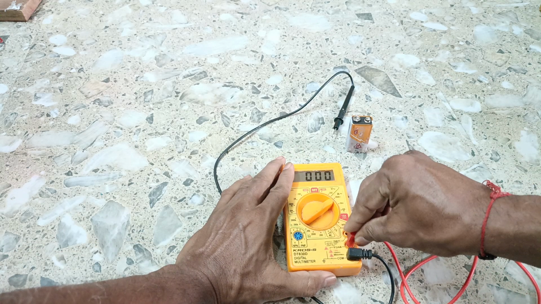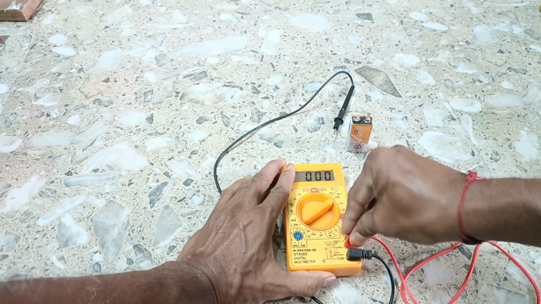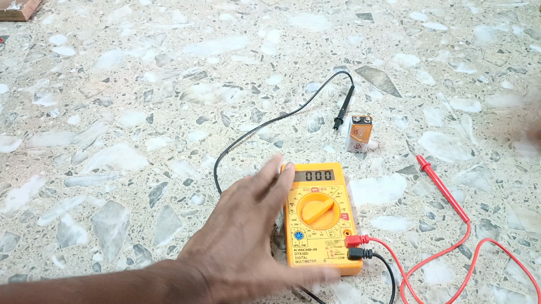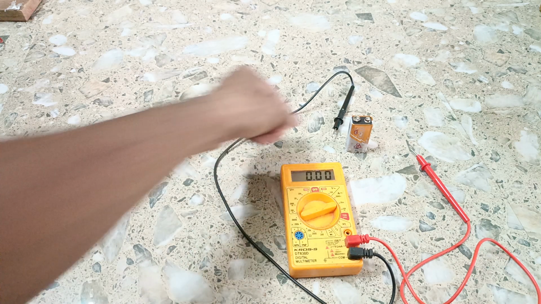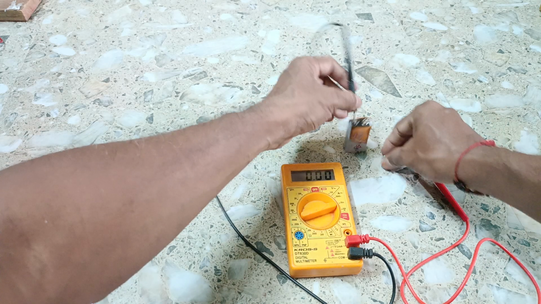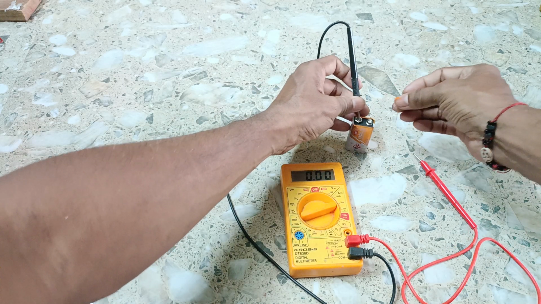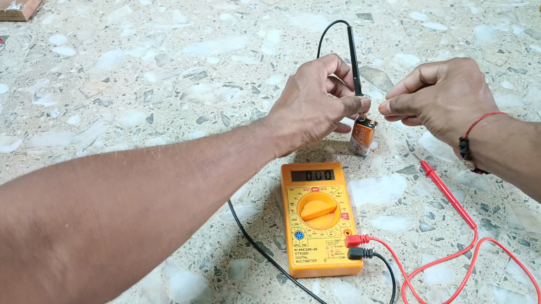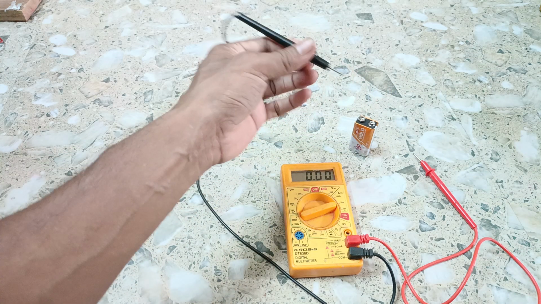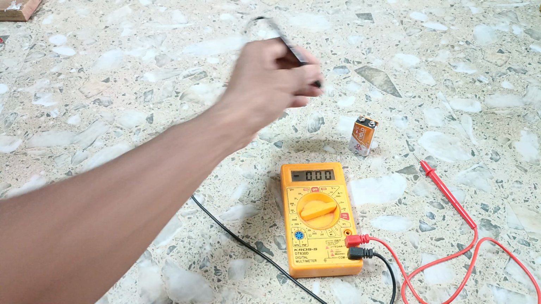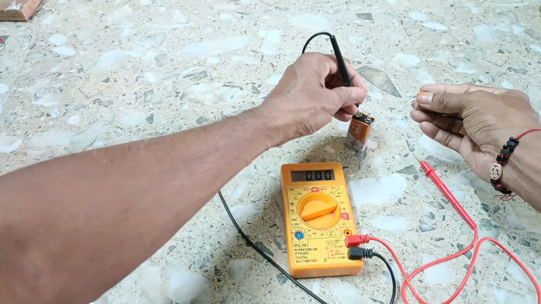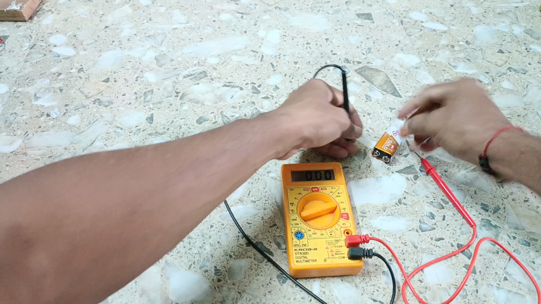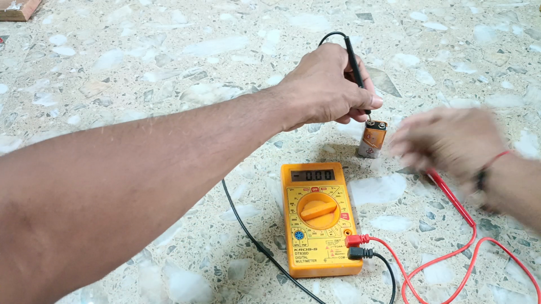Since we are measuring the current through an LED, we have to put it here, and we will put the range at 20 milliampere. Now I will check the current through this LED. Here you see, this is the positive probe. I put this negative probe on the negative terminal of this cell and the positive terminal of the LED on the positive terminal of the cell.